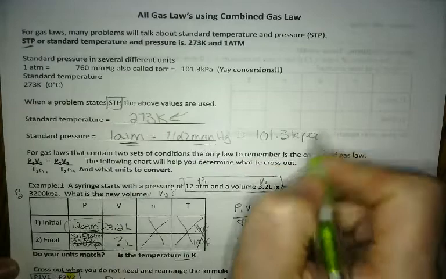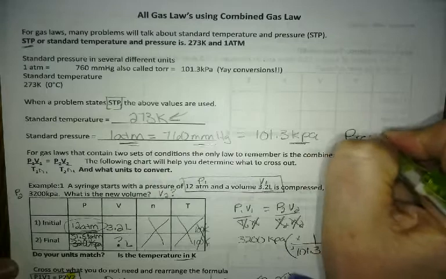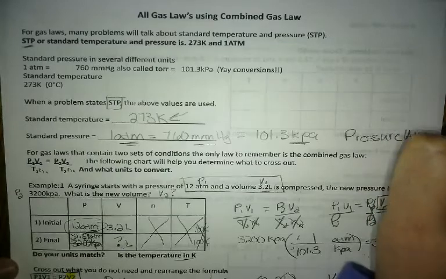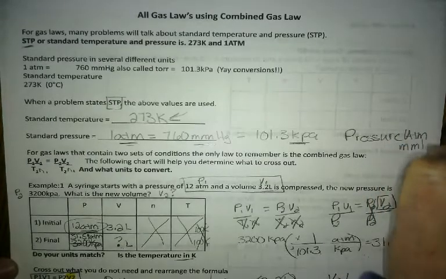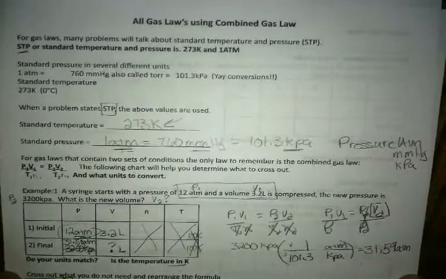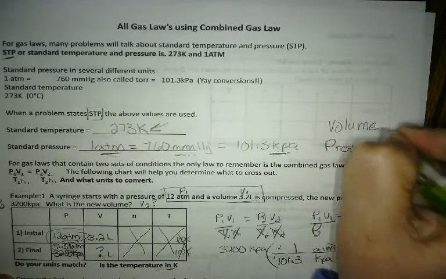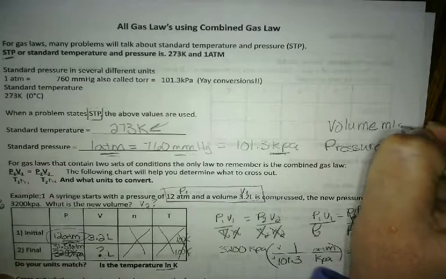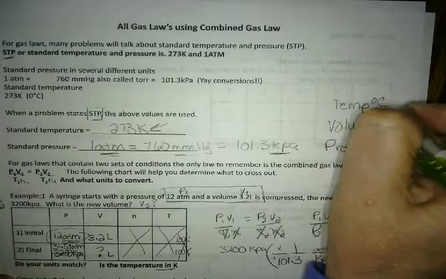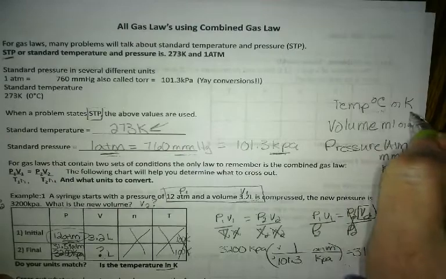Something else I'm noticing is people don't know what our pressure is versus volume. So pressure can be atmospheres, millimeters of mercury, or kilopascals. That's pressure, that's the force. Volume, how big is that container, can be in milliliters or liters. And our temperature is degrees C or Kelvin, and if it's in degrees C, you've got to convert it.